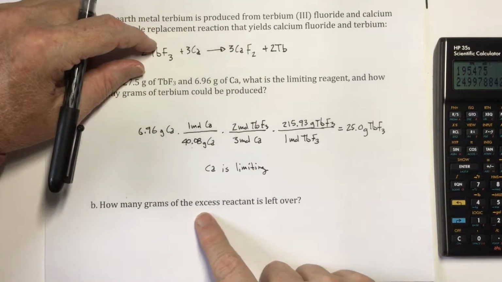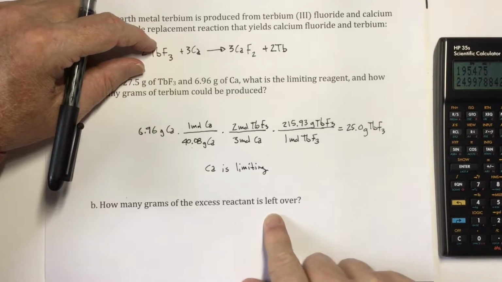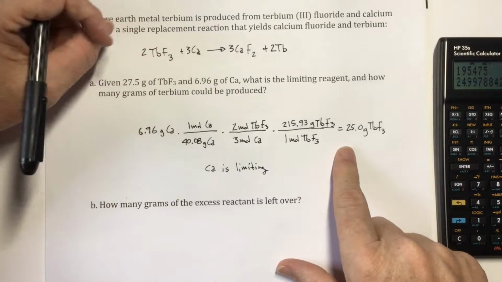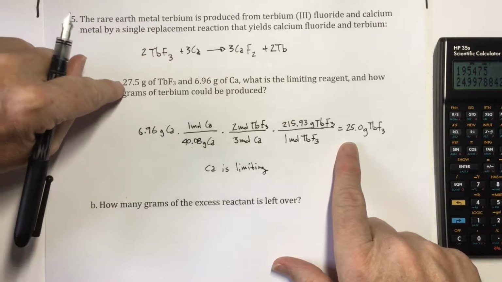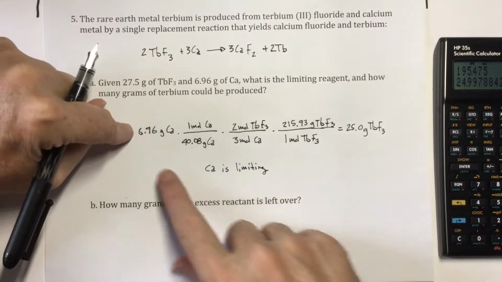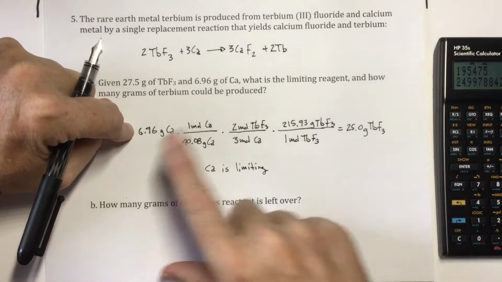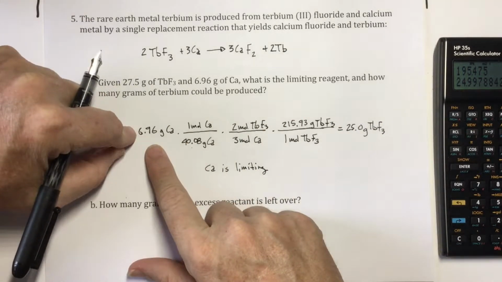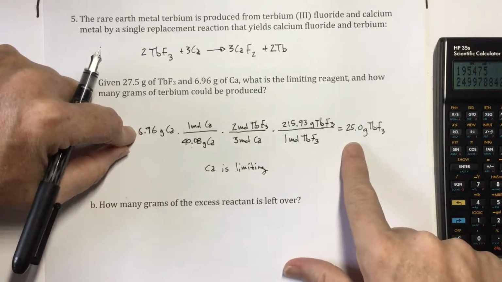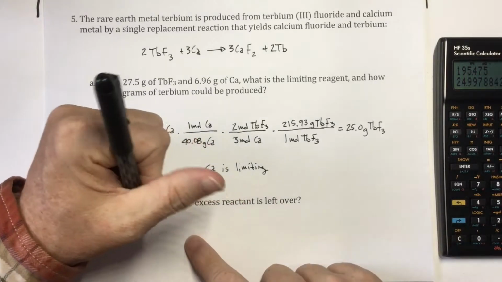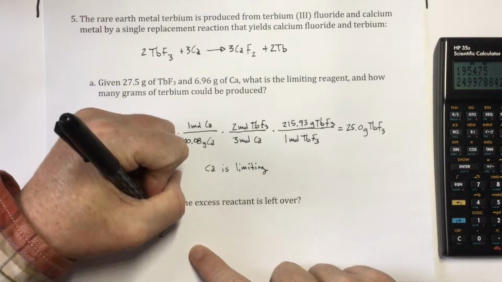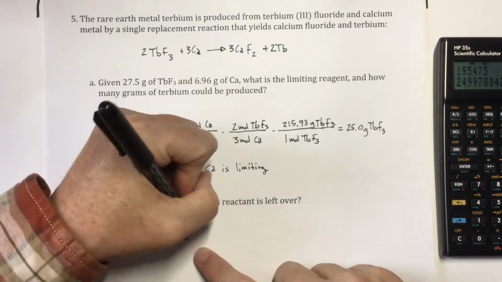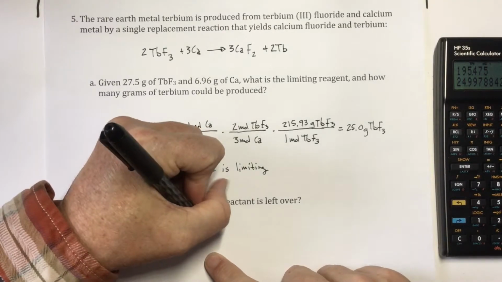Splendid. So how many grams of the excess reactant is left over? Running this experiment, using my 6.96 grams, I will use up 25.0 grams of terbium 3 fluoride. And I have 27.5 grams of terbium 3 fluoride.